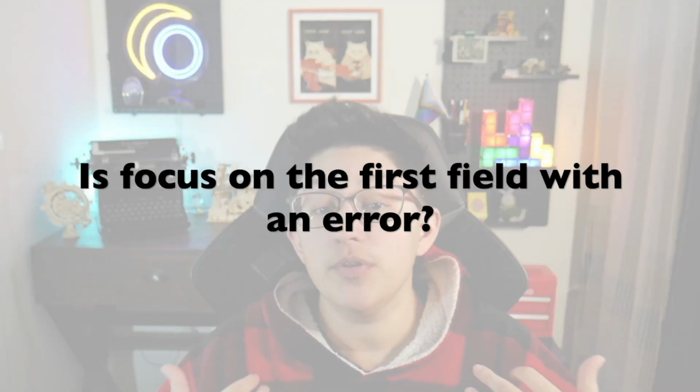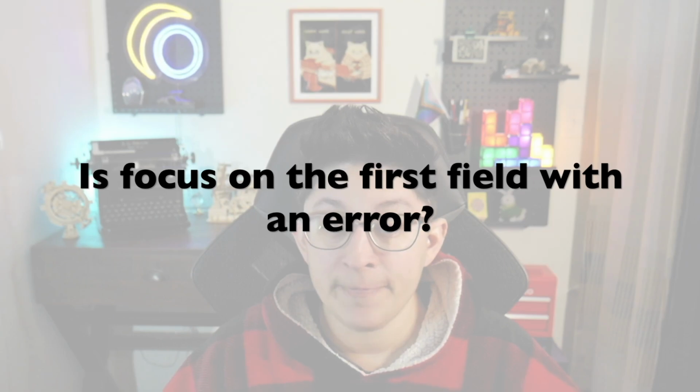Focus should move to the first field with an error. So if you have a few different required fields and you've filled in the first required field, but you've left the second one blank, and that's the first field with an error, your cursor should now be on that field. If you have included an error summary as well, the focus should move to that error summary.